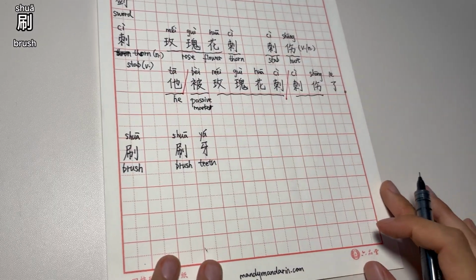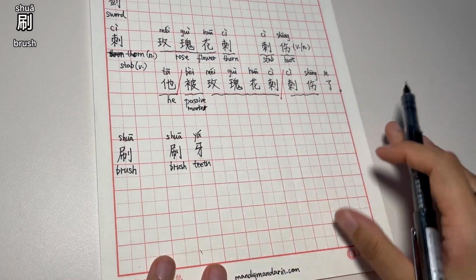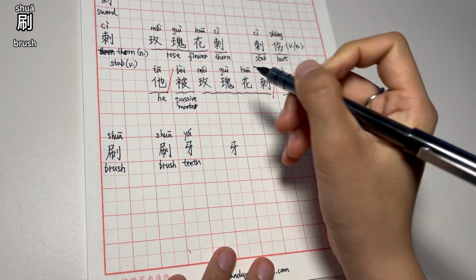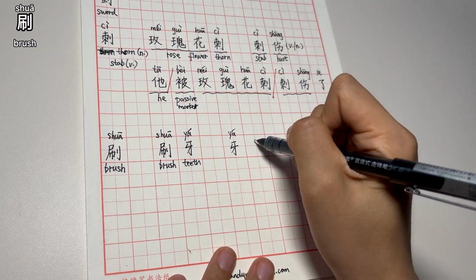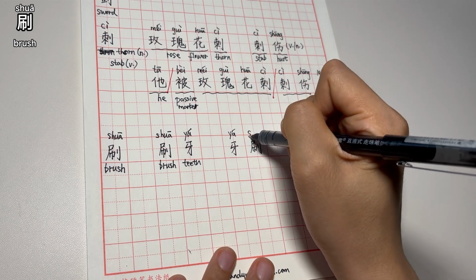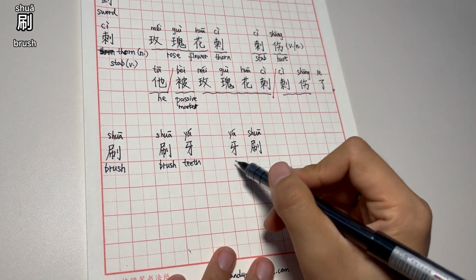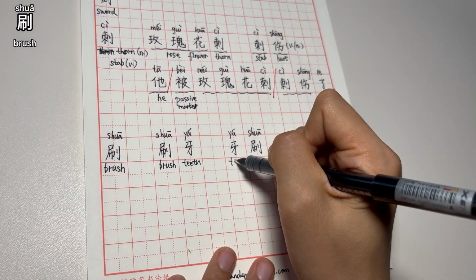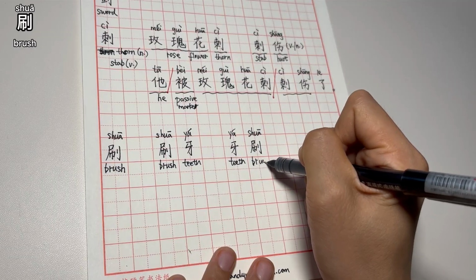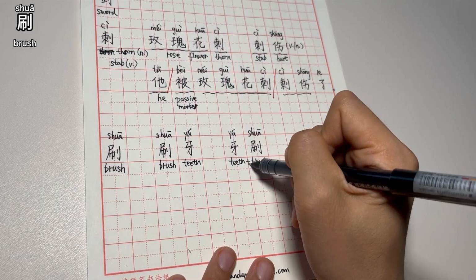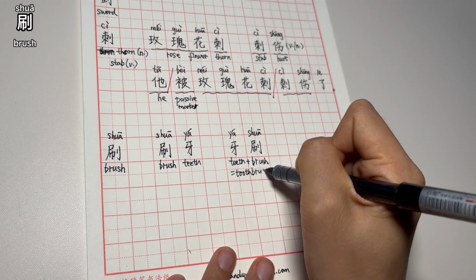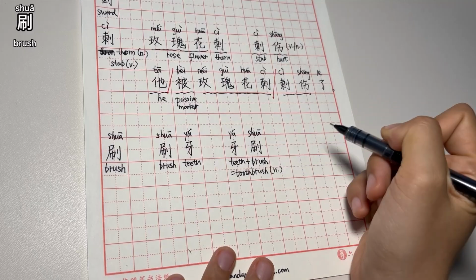And funny thing is that if you switch it, 牙刷, that would be the teeth brush, and that would make the toothbrush as the noun.